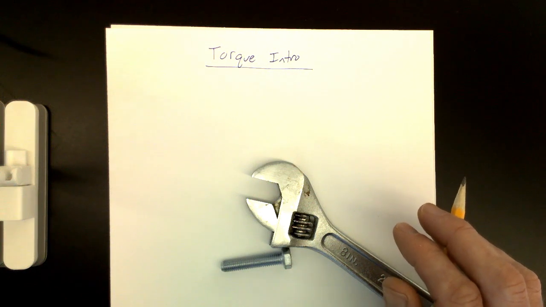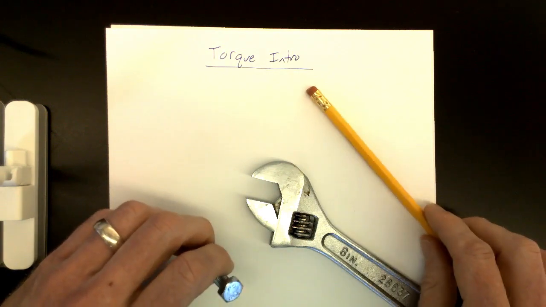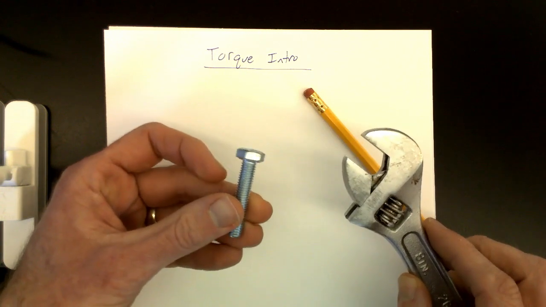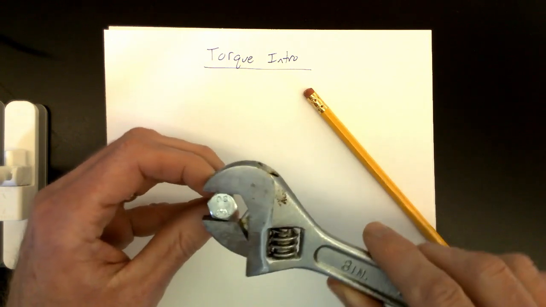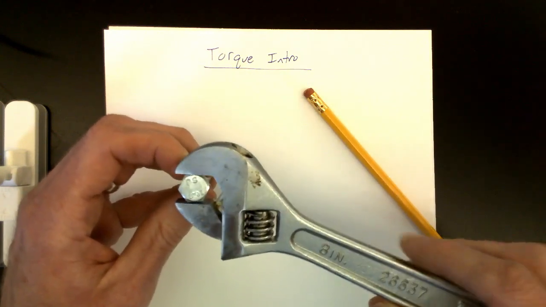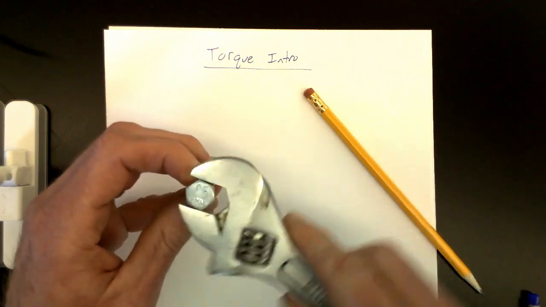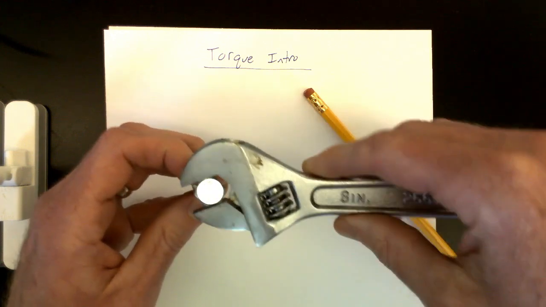Okay, we are going to have an intro video here on torque, and a couple of different ways we can get into it. Kind of the classic way to think about torque is you've got a bolt and you're trying to undo the bolt, and you get a wrench, and then you're applying a twisting force with the wrench. So that's kind of the idea behind a torque. It's a force that is going to result in something moving in a rotational way.